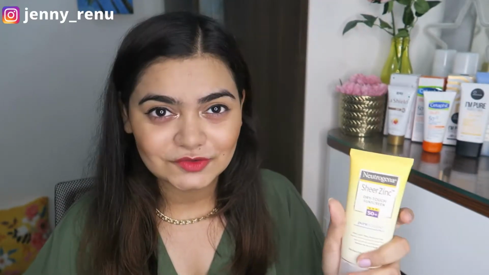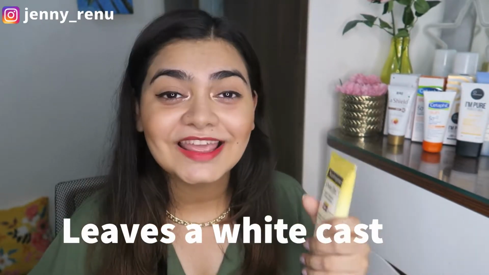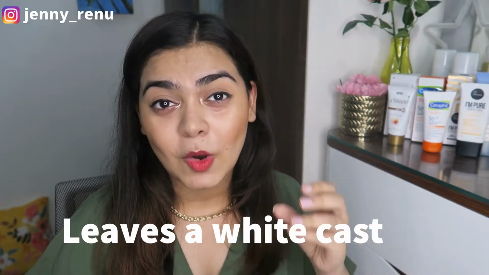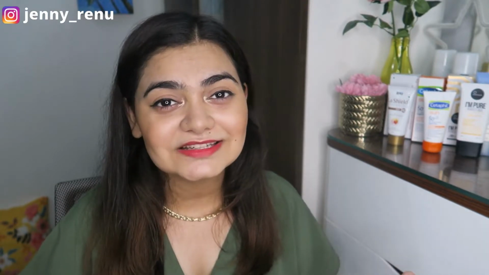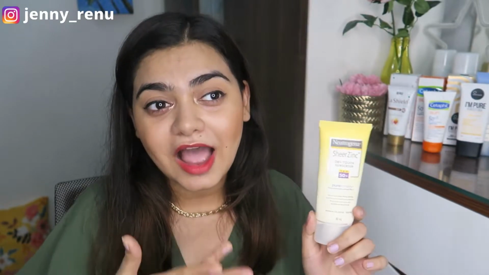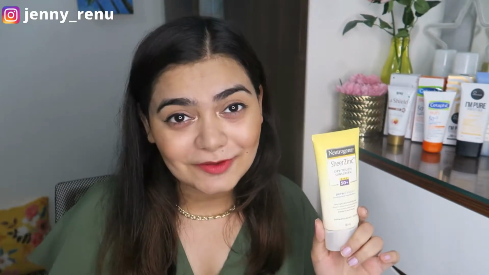The most prominent feature of a physical sunscreen is that it leaves a white cast. It has a tendency to leave a white cast because of titanium dioxide and zinc, because these two things have that white cast that can be really ashy and gray depending on your skin type and skin tone. So that's why a lot of people have started to switch to chemical sunscreens.